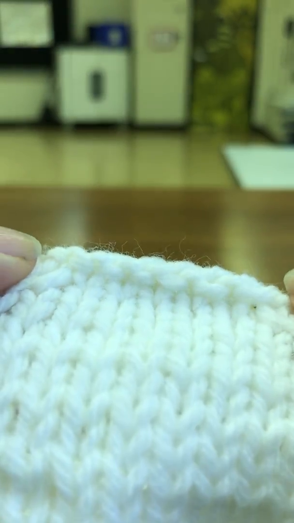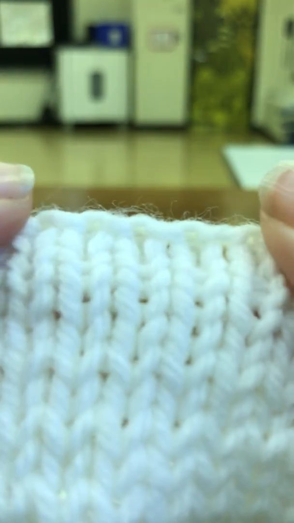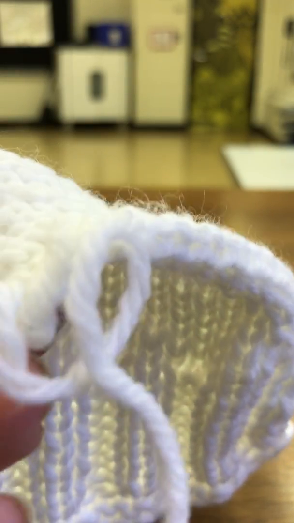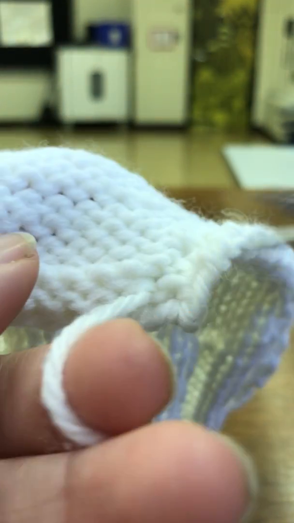When I flip it over and look at it on the right side, you don't see any difference at all. And it's still nice and stretchy. Okay, and when you're done, you can just snip your yarn off really close to the end. There you go.